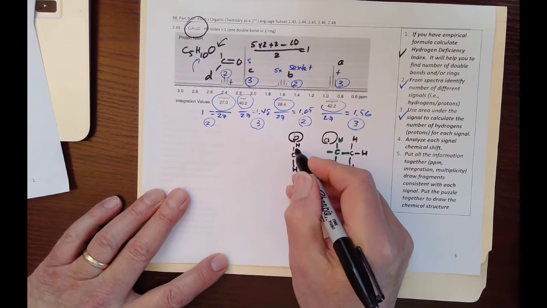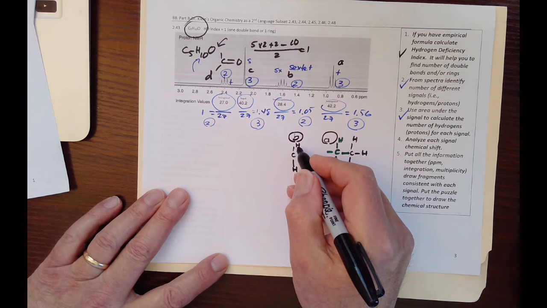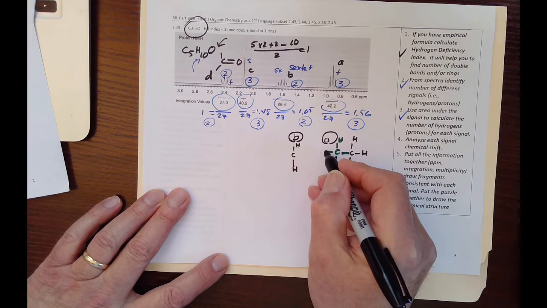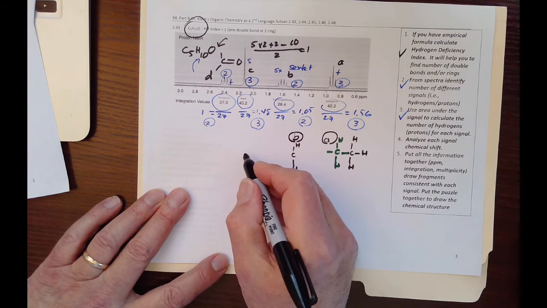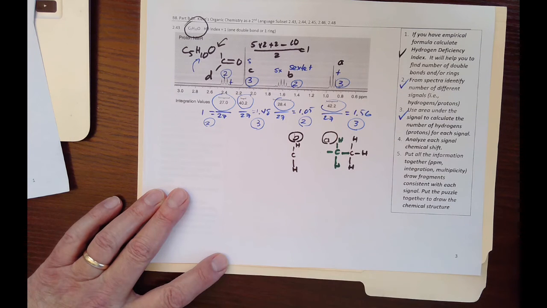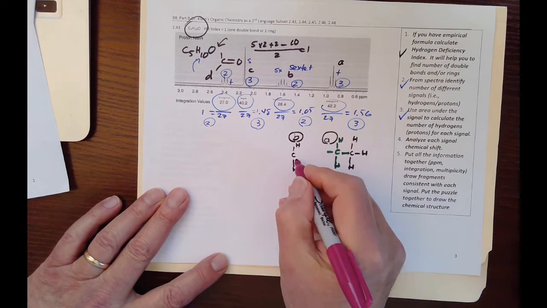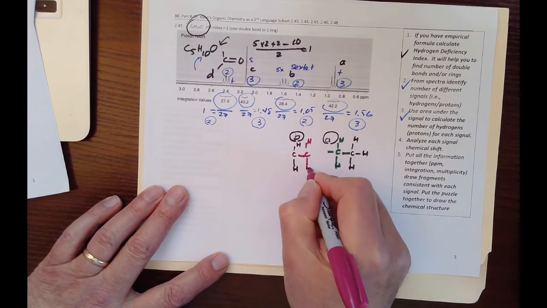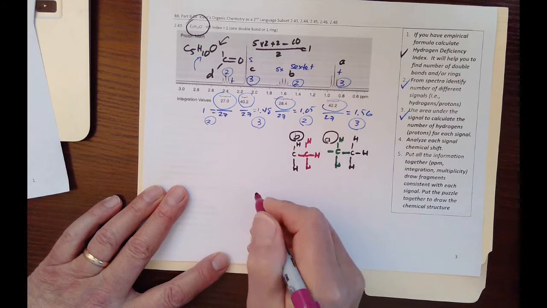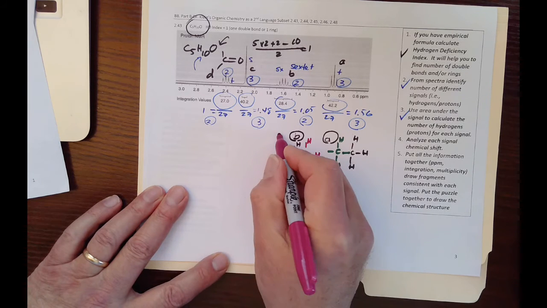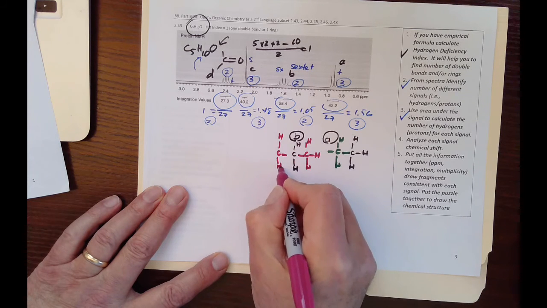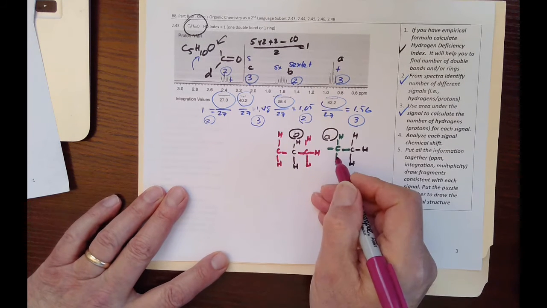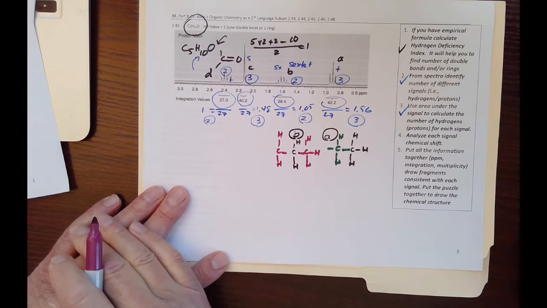For this 2 hydrogen to become 6, we need a 3 and a 2. 5 plus 1 is 6. So we can draw a CH3 on this side and a CH2 on this side. I know it's getting busy, but we really need to put this together.